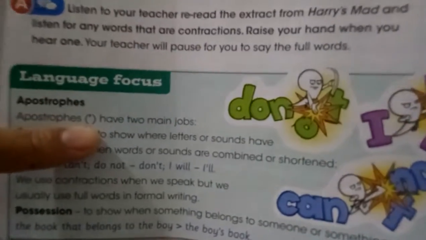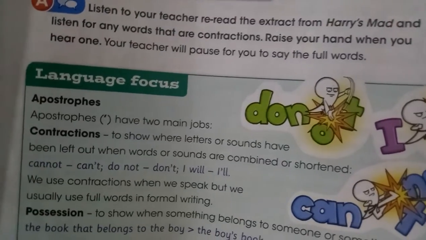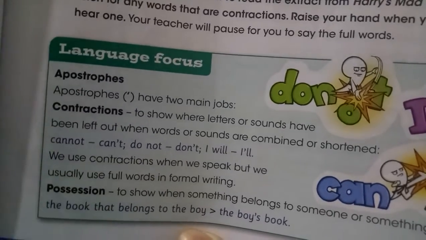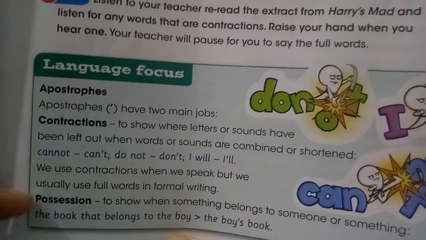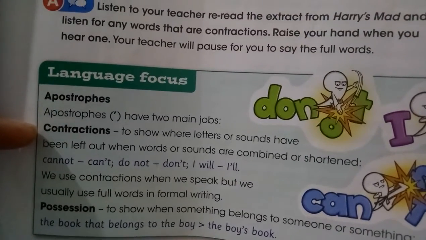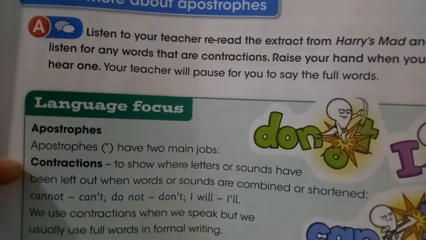Apostrophes, this sign, they have two main jobs or two main functions. The first one is contractions, and the second one is possession. But in this lesson, we are going to focus on the apostrophe, and the first job is contractions. We are going to focus on that one. So let me just hide the meaning of possession.